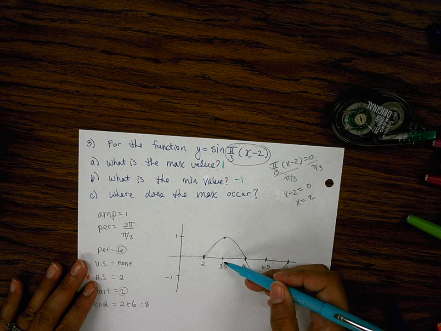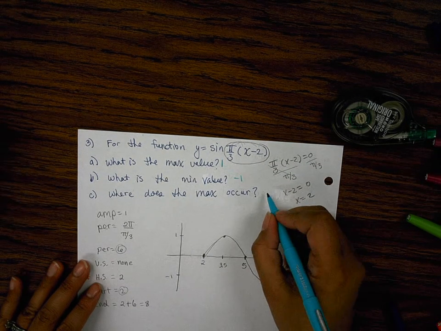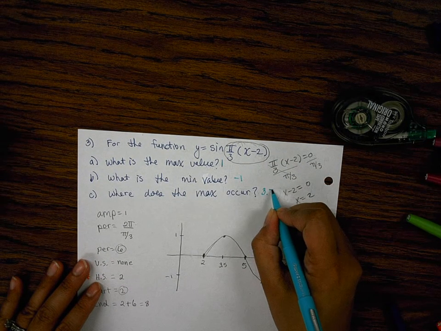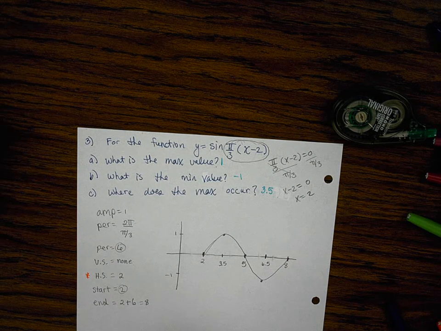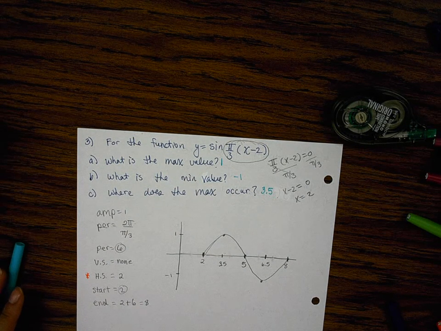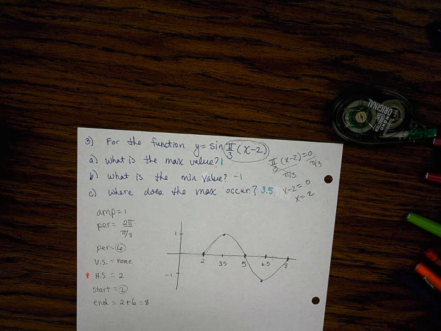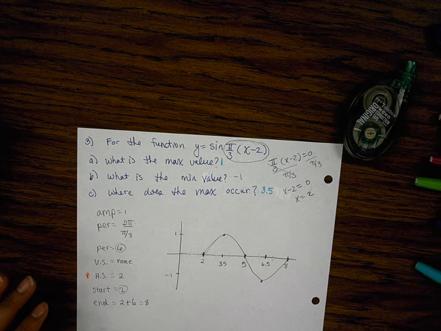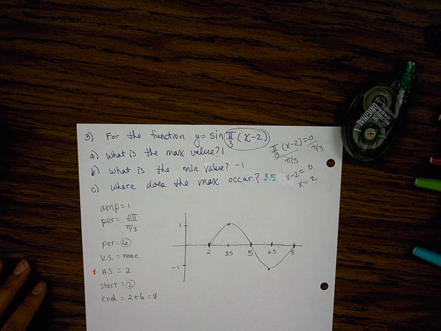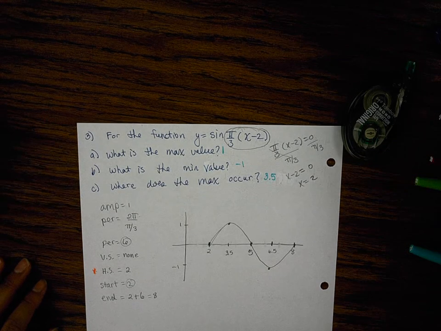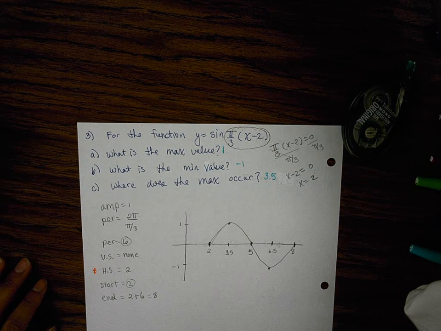Where does the max occur? Sometimes they ask for the max, sometimes they ask for the min. This one is where does the maximum occur? Well, the maximum value is 1. It occurs at 3.5. Again, the notes were titled cosine and sine. I only graphed sine today. I will show you a cosine graph in class. That is it for this lesson.